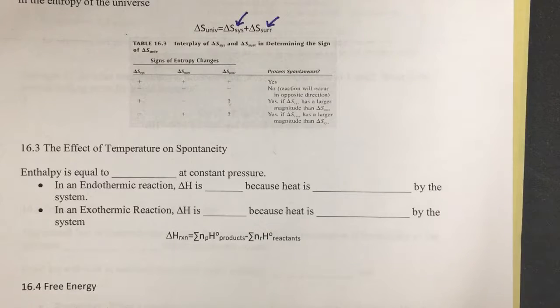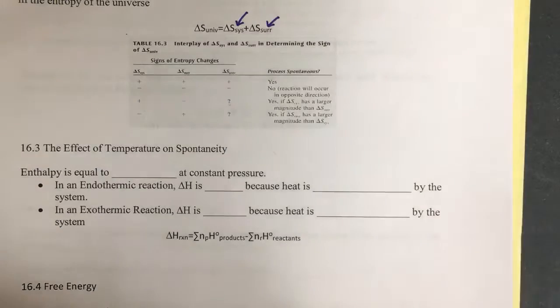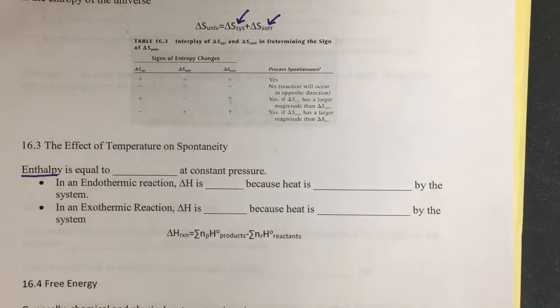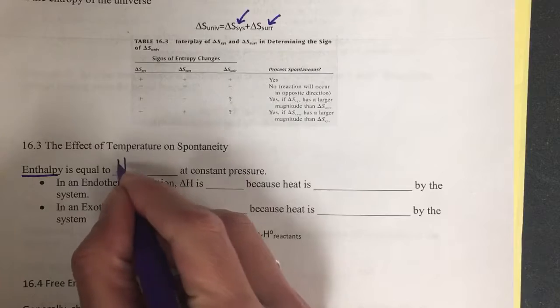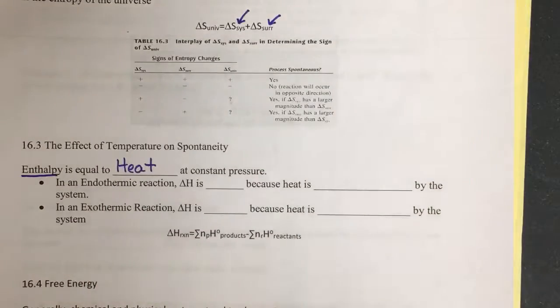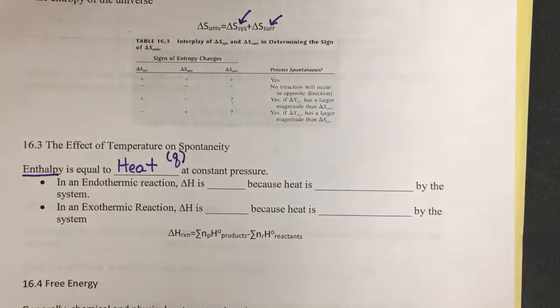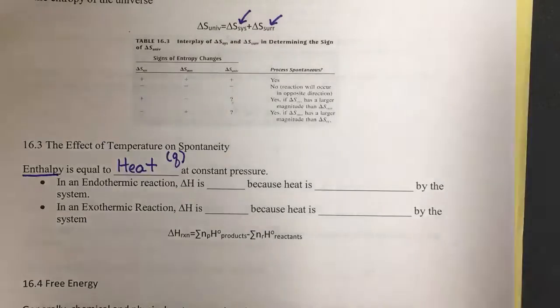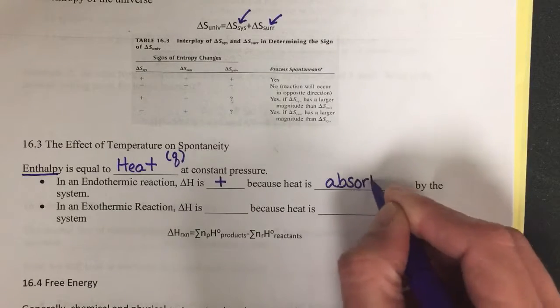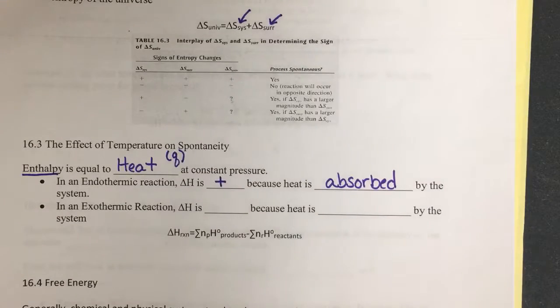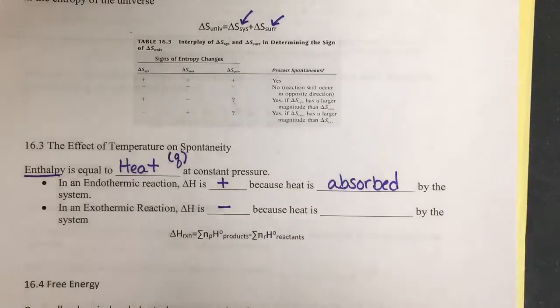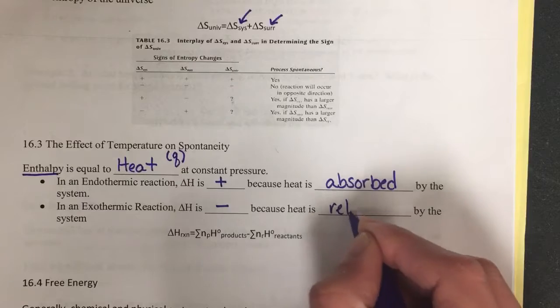Now, when we talk about spontaneity, we're going to be talking about our delta G, and there are several factors that we said before that affect our delta G. The first is enthalpy, and remember our enthalpy is measuring our heat at constant pressure. So when we talk about enthalpy, we see it as an H, but it's also that Q at constant pressure, okay? If we have an endothermic reaction, our delta H is positive because heat is being absorbed by the reaction. In an exothermic reaction, delta H is going to be negative because heat is being released by the system.